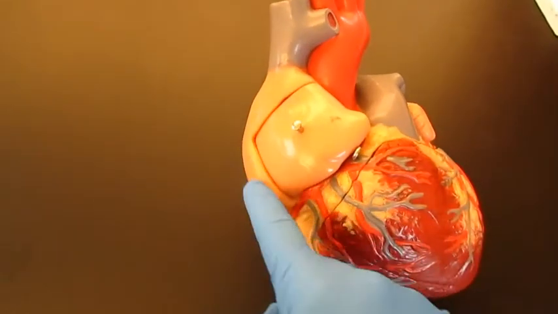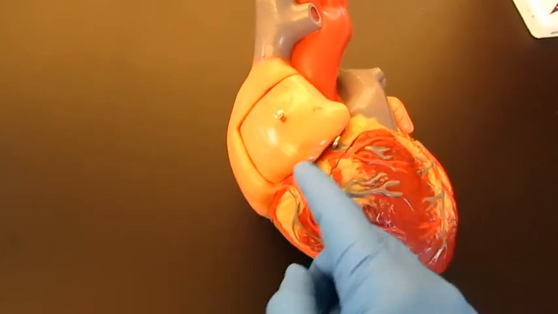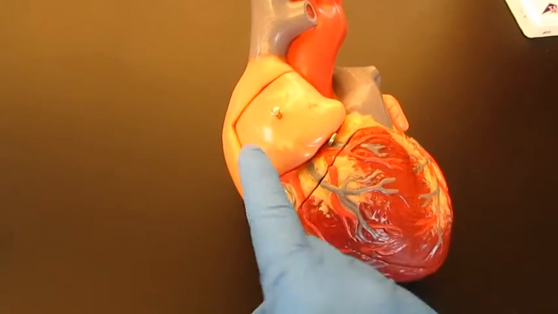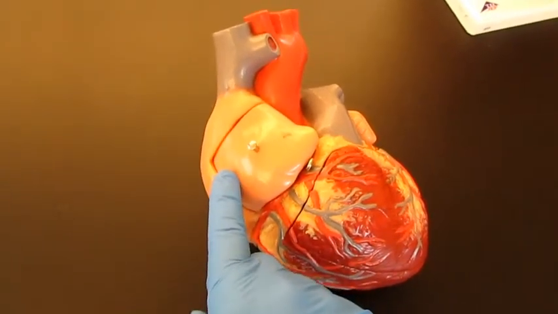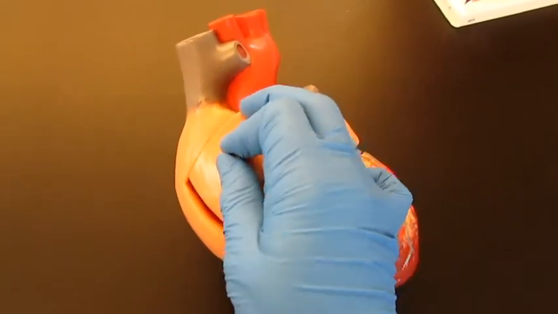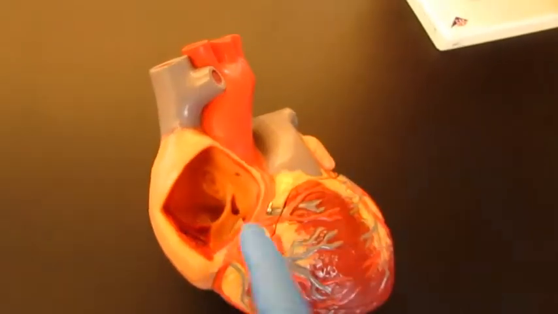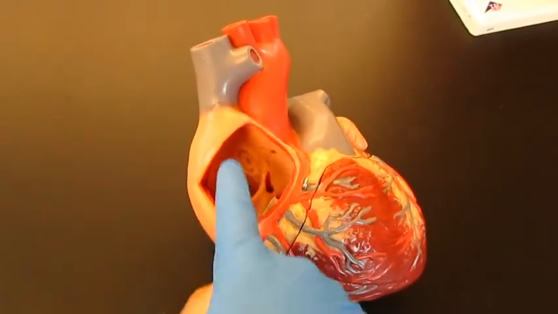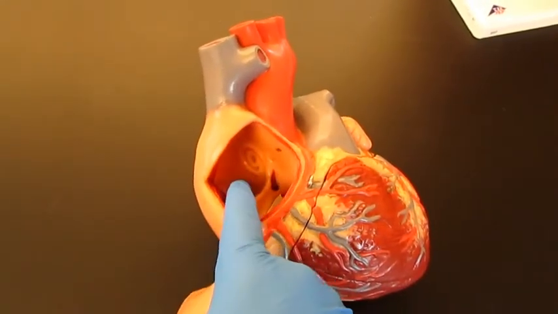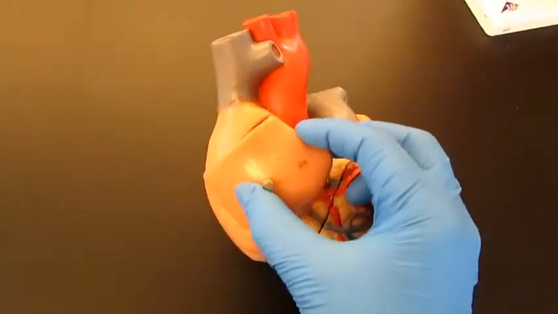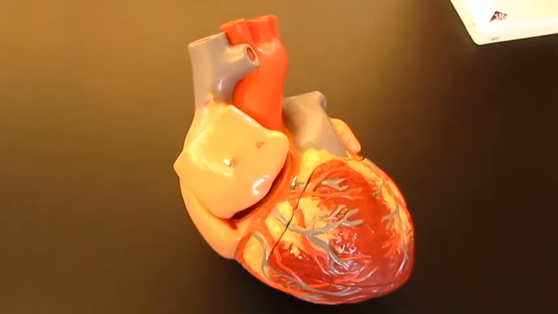All right, this is what we can see. The superficial part is the right auricle, which is the superficial portion of the right atrium. And just to give you a little bit of an idea here, this here is the chamber. We'll talk about that in another video. That is the right atrium. This superficial portion here is the right auricle.